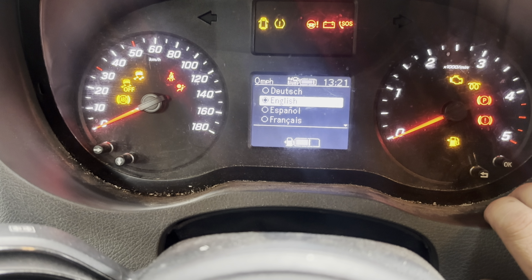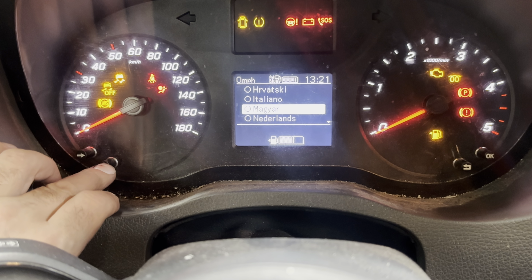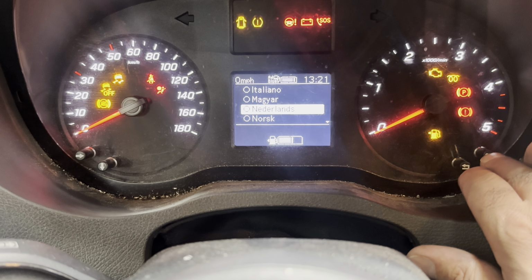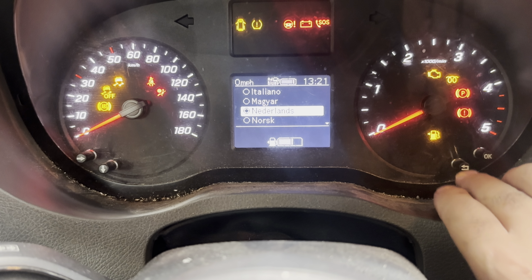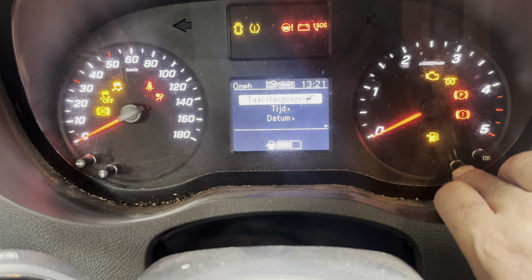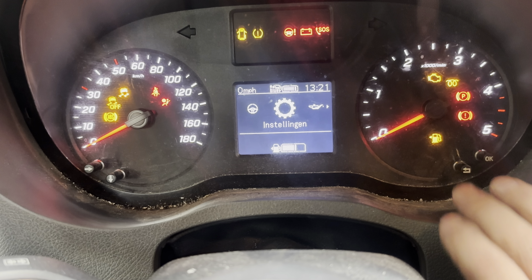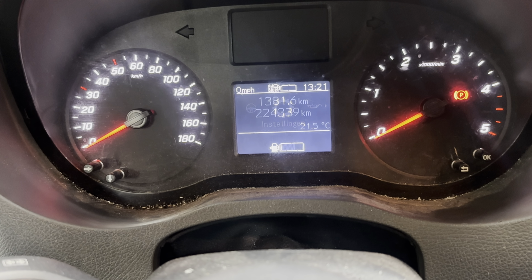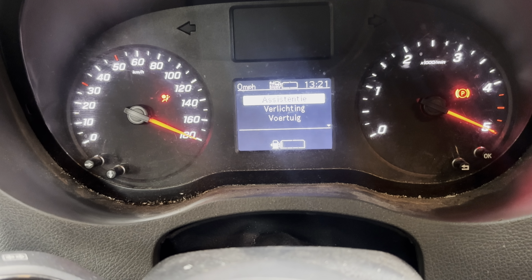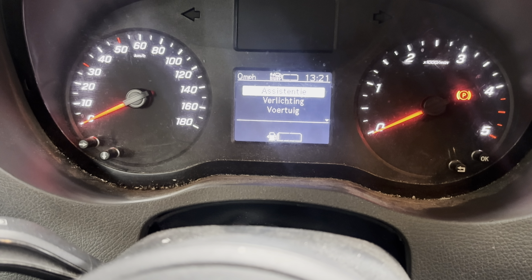Press OK to enter the language, scroll down to the desired language, let's say Dutch, press OK, use the back button to go out of the menu, and as you can see the language has been set to Dutch.